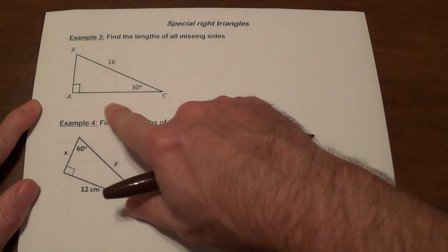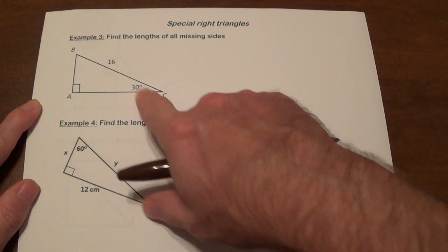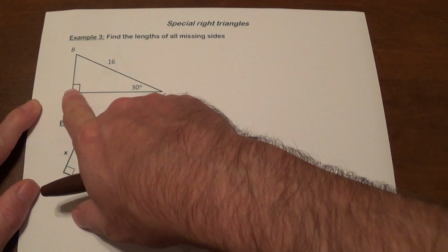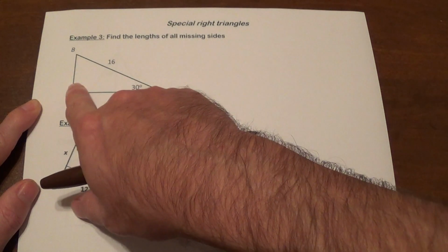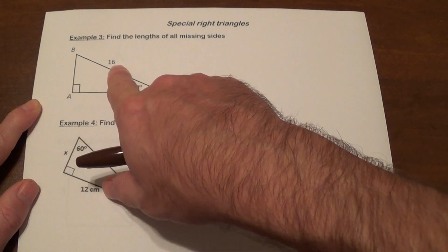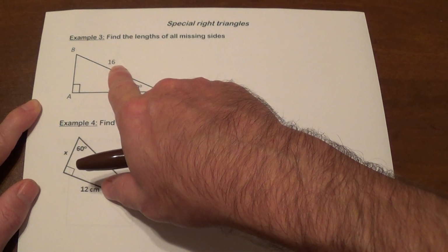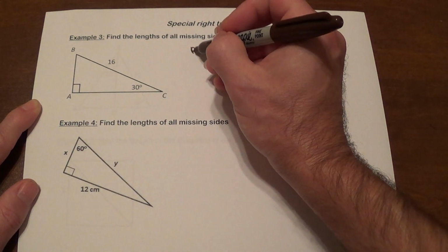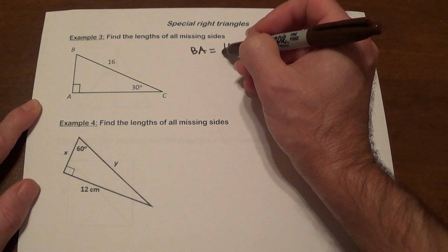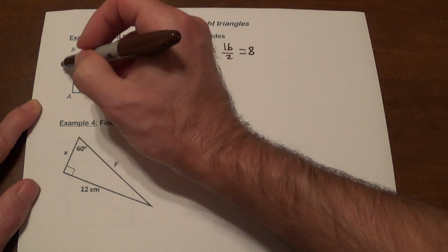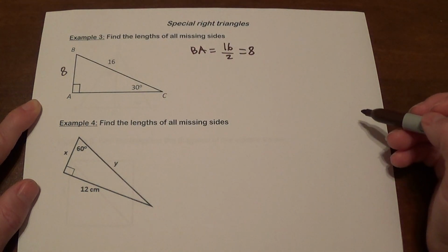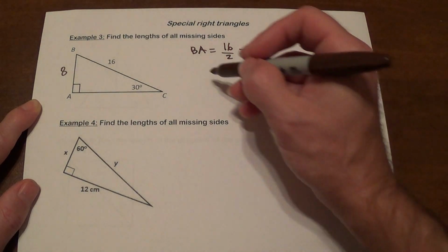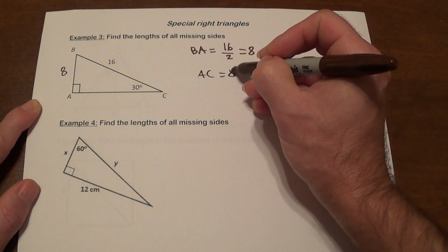So we have this triangle, we have this side, this angle is 30, we know the length of the hypotenuse. So what do we know? We know that the leg that's opposite the 30-degree angle, if you double that, you're going to get the length of the hypotenuse, right? So that means I can go back there by dividing it by 2. So BA is going to be 16 divided by 2, which is 8. And then to find AC, you need to take the shorter leg and multiply it by the square root of 3. So AC is going to be 8 square root of 3.